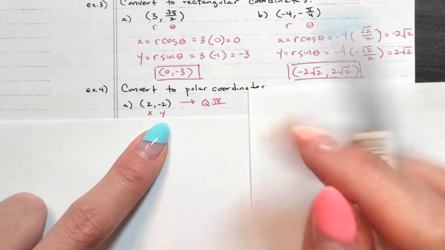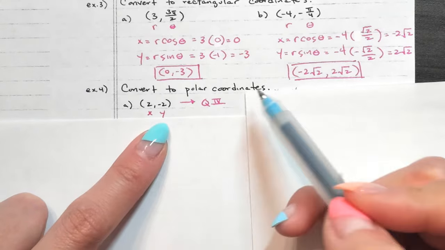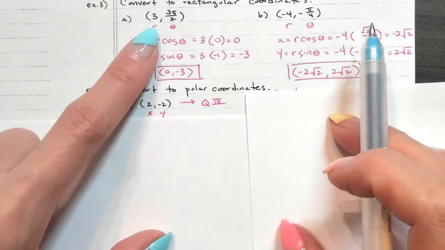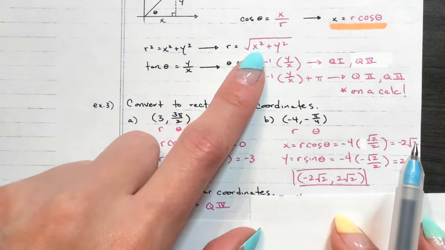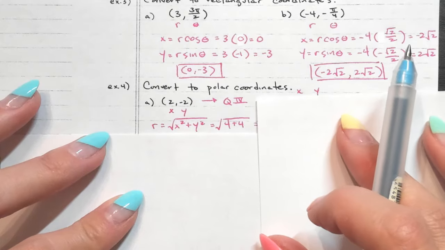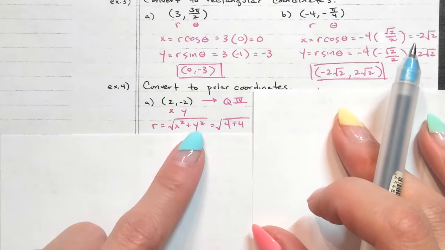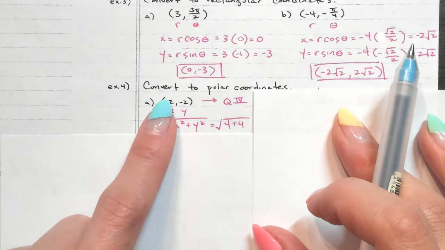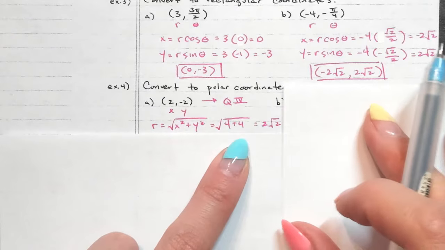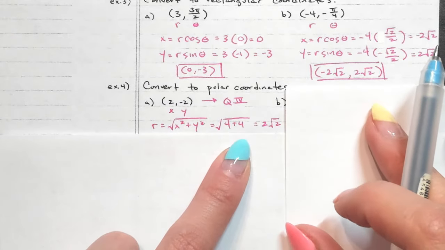Right now we're not in polar because it says convert to polar. So this is an xy. So the first thing we're going to find is r. So how do we find r? Right here we have a formula. I just wrote that one time, even though I probably wouldn't write that normally. So I wrote it once, and then I just square the 2. I square the negative 2. What is that? It's 2 root 2. Okay, I'm going to keep going.